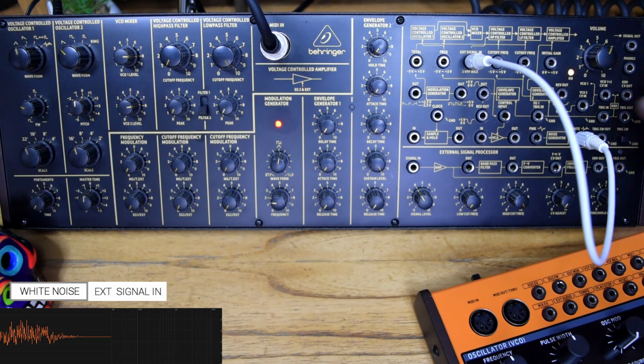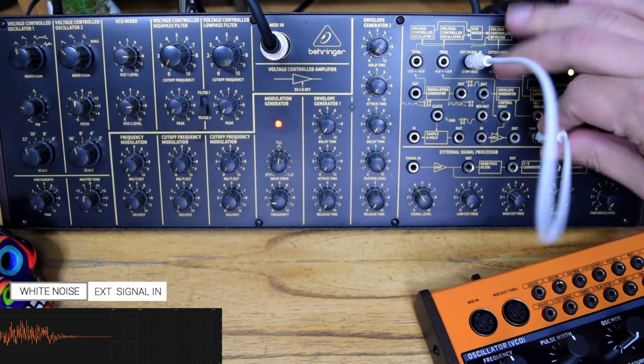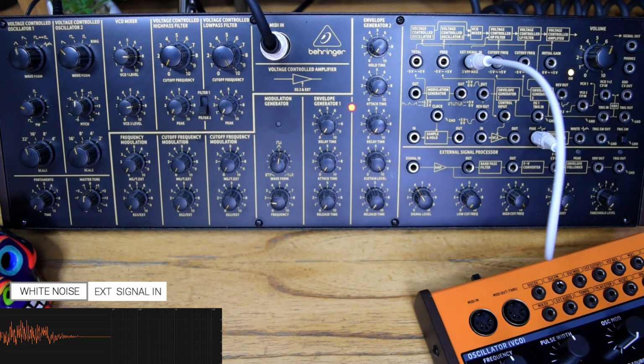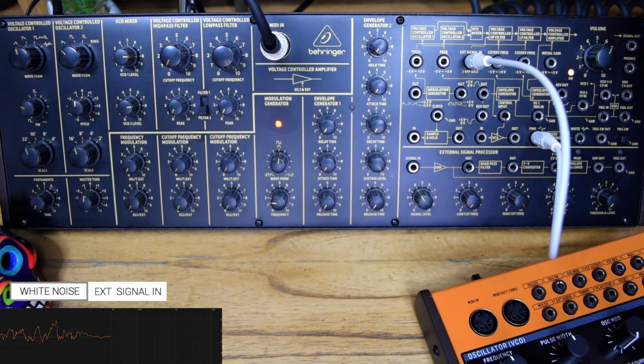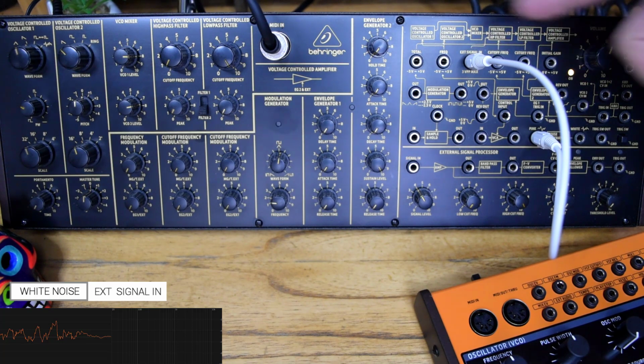Now, of course, you can use pink noise. It's going to be a little bit less annoying for this example. Or maybe not that much less annoying. But yeah, that's how it works. You could use noise for whatever you want, and we will use it for different purposes. But in this case, we can go to the external signal in and put it on the chain right there.